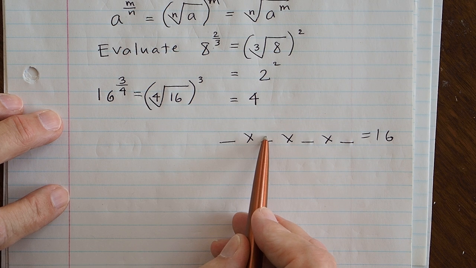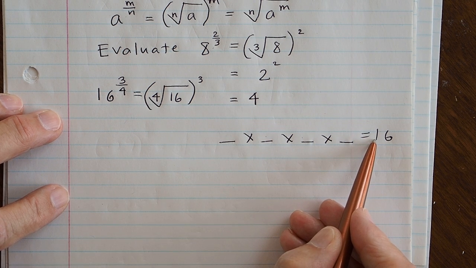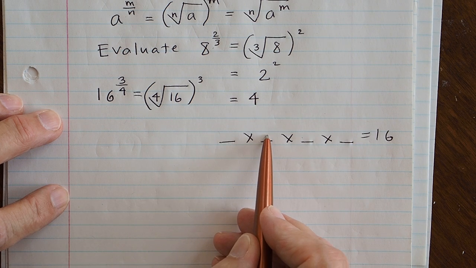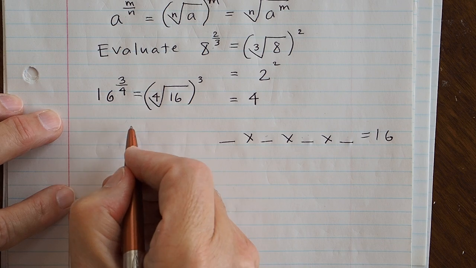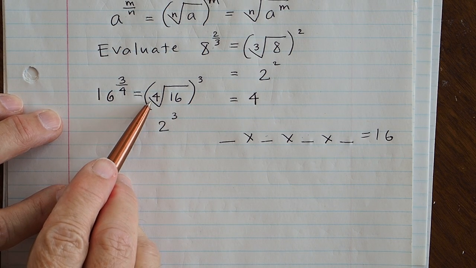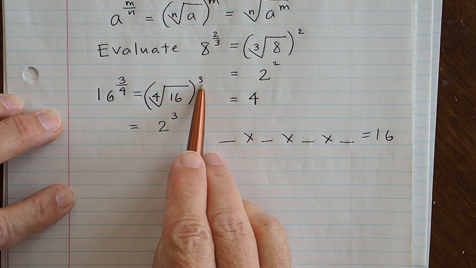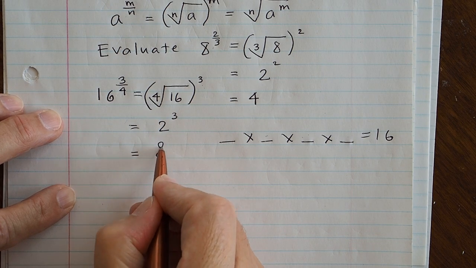3 times 3 is 9, times 3 is 27. Oops, that's too big. It can't be 3. Let's try a smaller number. 2 times 2 is 4, times 2 is 8, times 2 is 16. Bingo, that's the number. This must be 2 cubed. Again, the 4th root command has been executed, but the cubing hasn't been done yet. 2 cubed is going to be 2 times 2 times 2, which is 8.